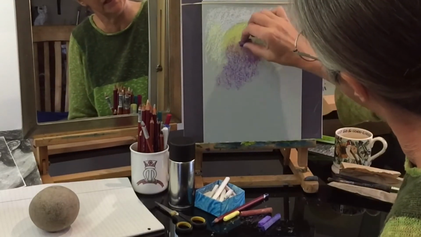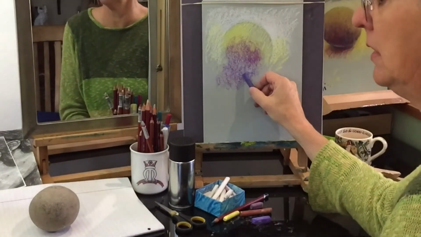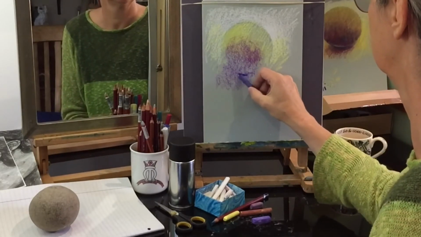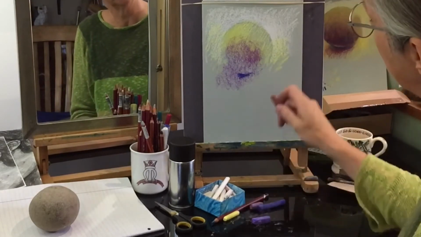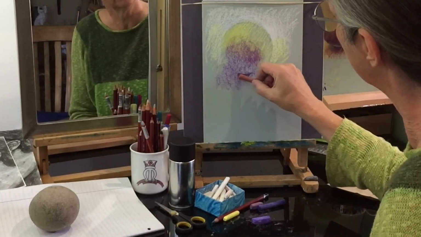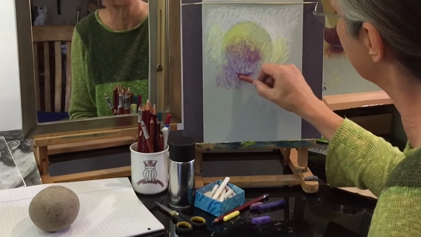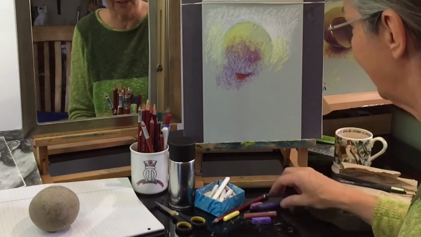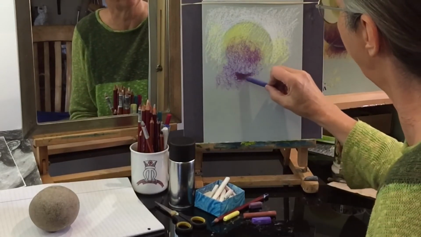Once again, I'm just losing edges because I'll be able to find them again by adding darker or lighter tones. There's that darkest shadow. So it's blue, I can warm it up with a bit of the brown. And that quite easily covers it as well. The more I press with the soft pastel, the more it covers the colour underneath, so that's not the same at all as the oil pastel.